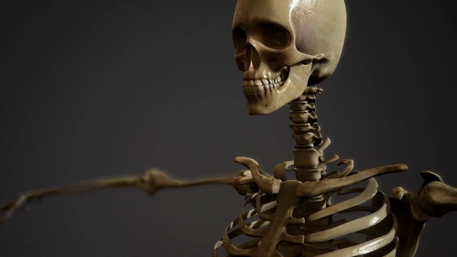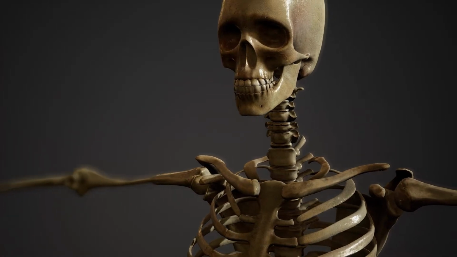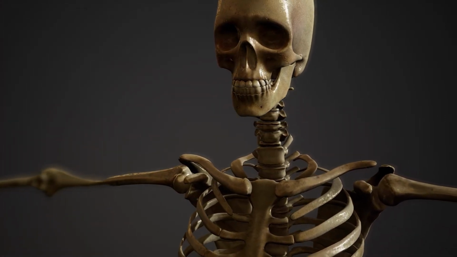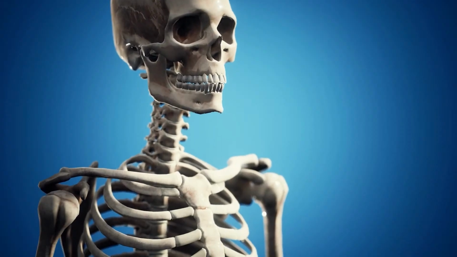The skeletal system plays a number of important roles in the body, including support. The skeletal system provides structural support for the body and helps to maintain posture and balance.